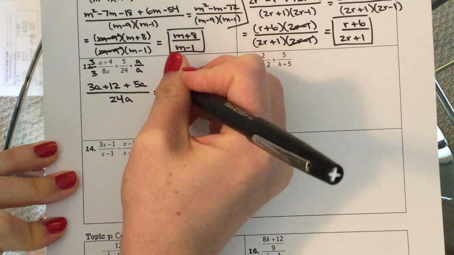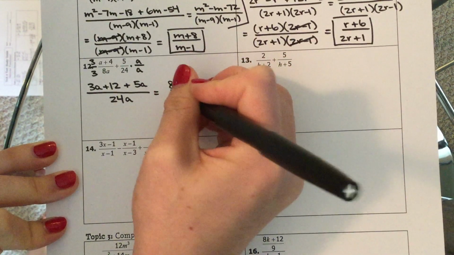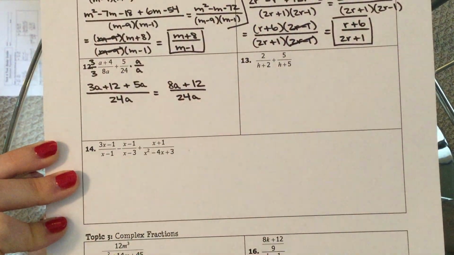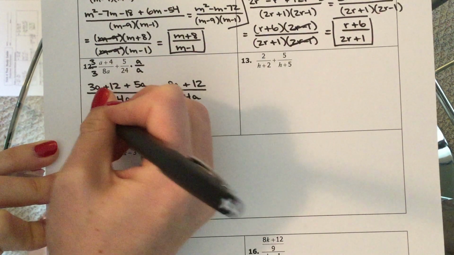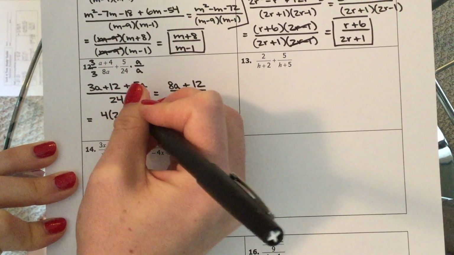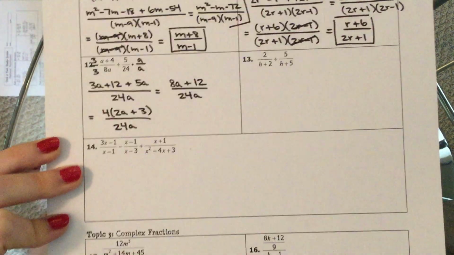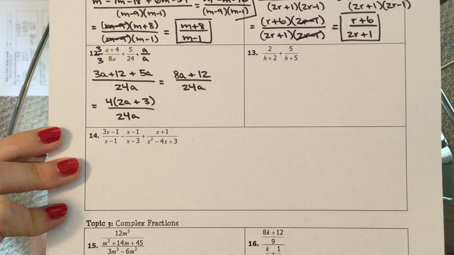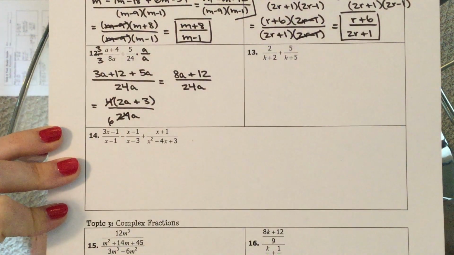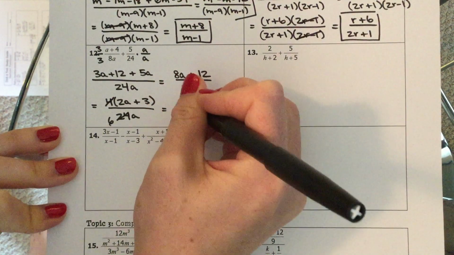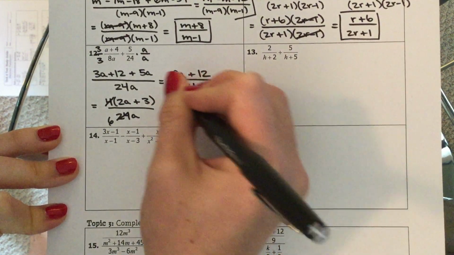Here, add up my like terms, 3a and 5a, and then I'll be able to reduce these down, take out a GCF from the numerator. So 8 and 12 are both divisible by 4, so I can factor that out. And then the 4 I can reduce down with this 24 right here. This is like reducing the monomials. So 4 and 24 are both divisible by 4. That leaves a 6 behind right here. So I have 2a plus 3 as my numerator, and then just a 6 as my denominator.